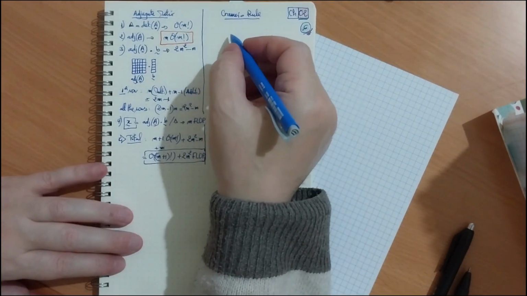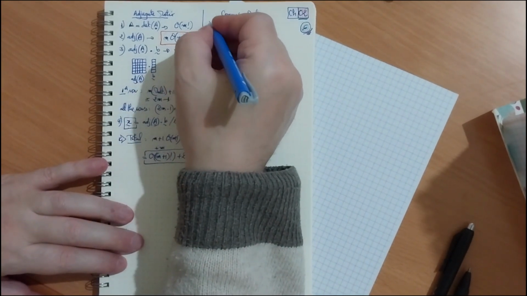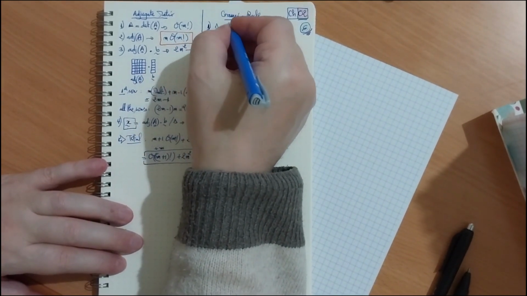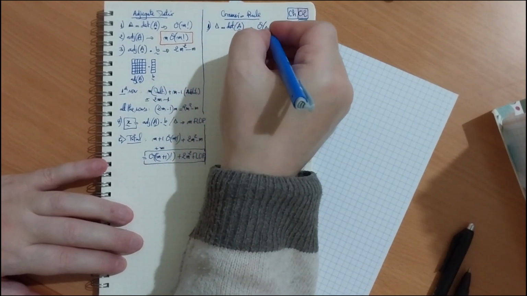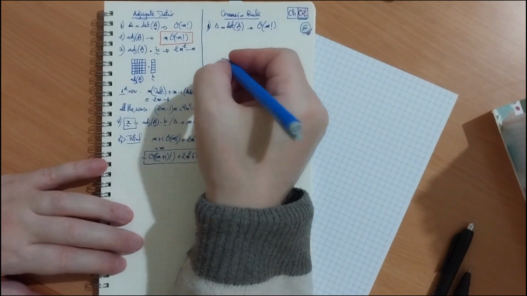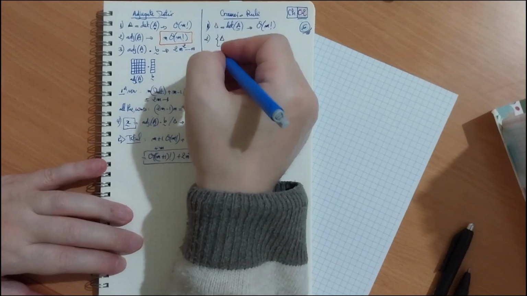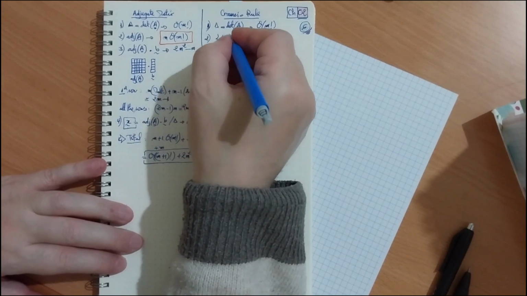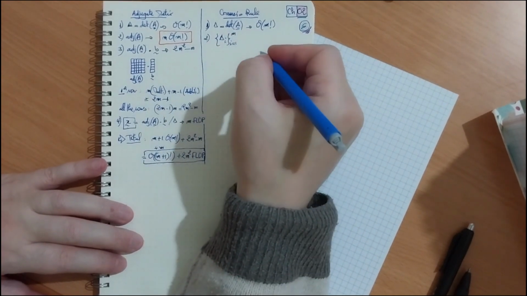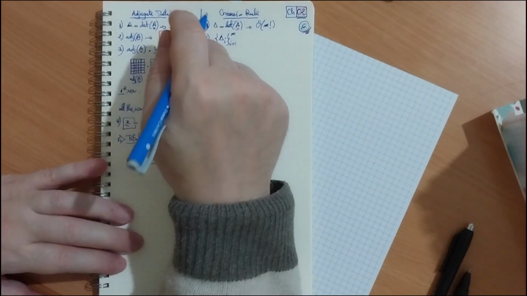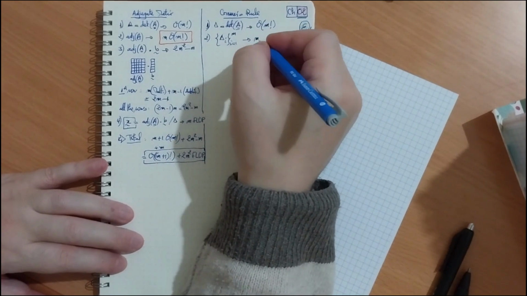Okay, let's now do the same with Cramer's rule. We first also calculate the determinant of A, and the time complexity is O(m factorial). Then we calculate all the elements in the family delta i from 1 to m, the auxiliary determinants. And we have seen just before that it is m times the complexity.